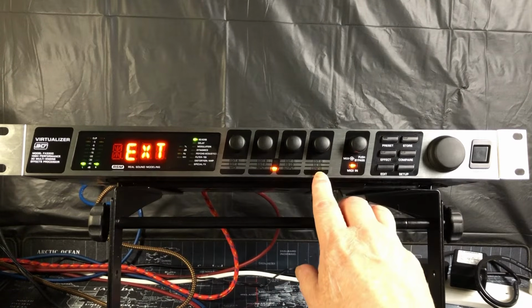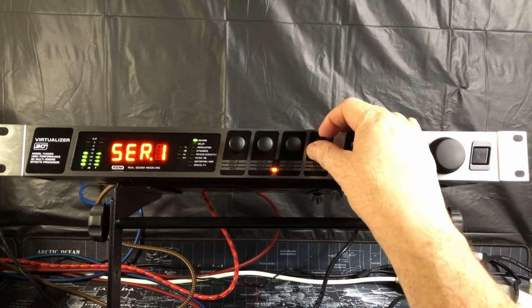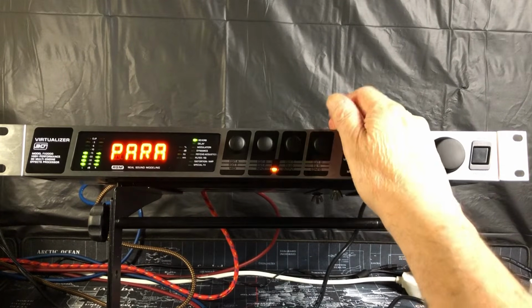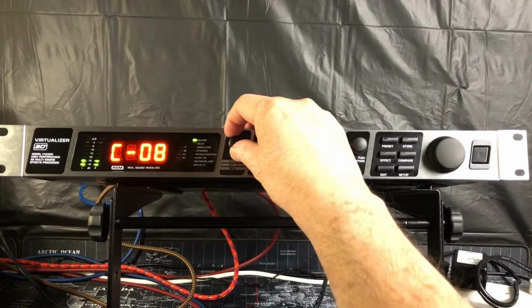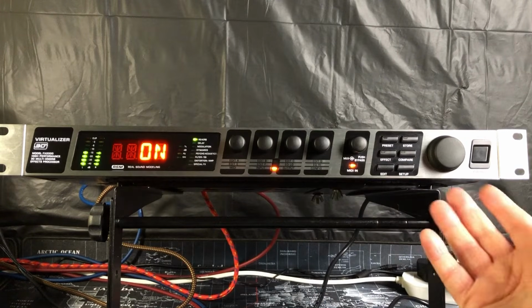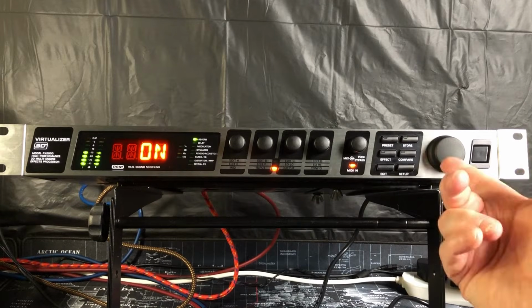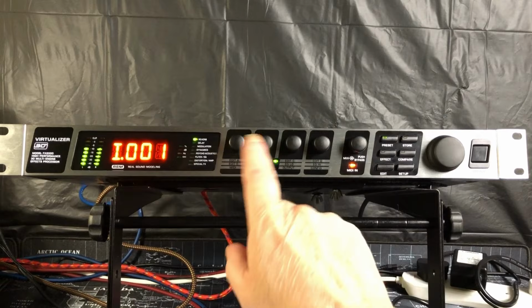Okay, config: you can run it in parallel, serial 2, serial 1. This is just how it's running. I'm running it in parallel at the moment. The MIDI, I'm not using it, but you can choose the channel, omni, continuous program changes, et cetera. But since I'm not using MIDI mode, the MIDI is on the back if you want to use it. Right, so go back to preset 1.